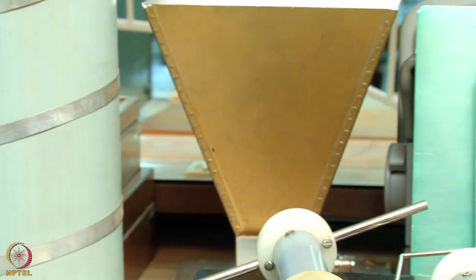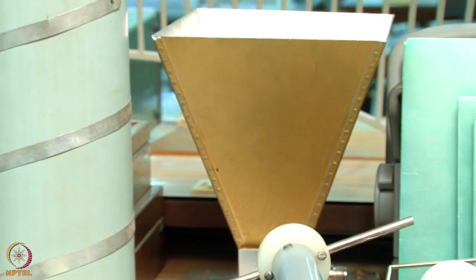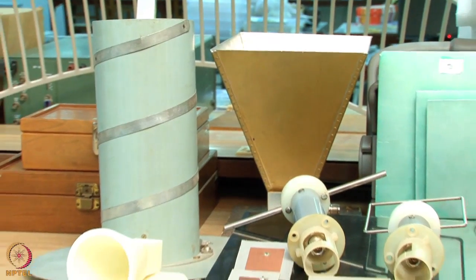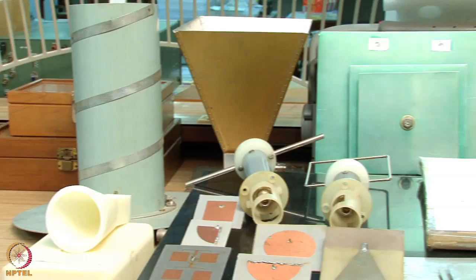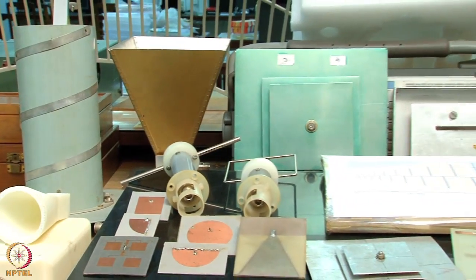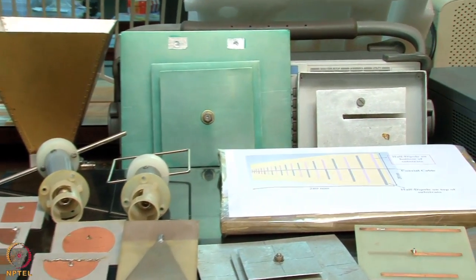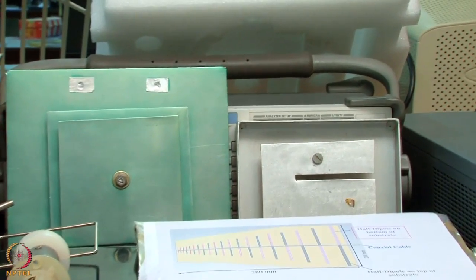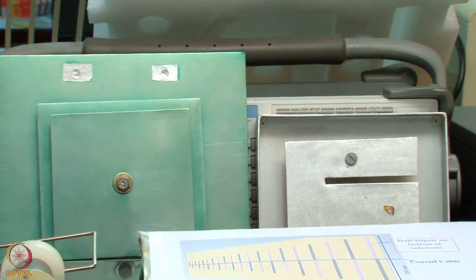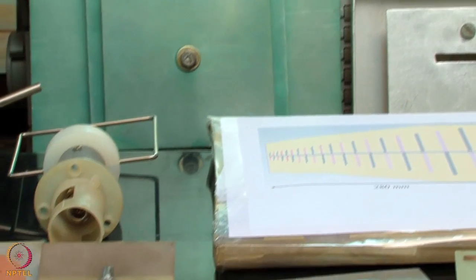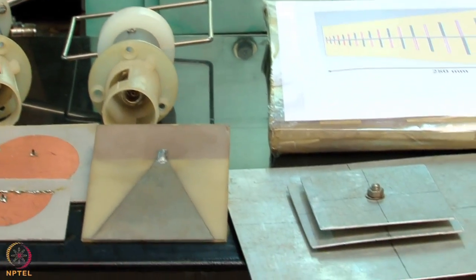This is a horn antenna designed at 1800 megahertz. There is an electromagnetically stacked microstrip antenna. Planar log periodic antenna. This is an E-shaped microstrip suspended antenna. These are some of the antennas available in our lab.